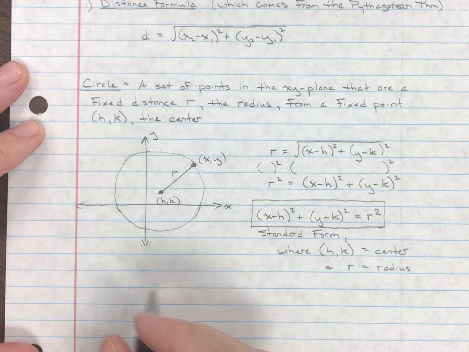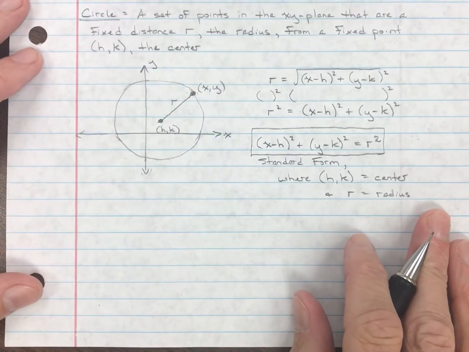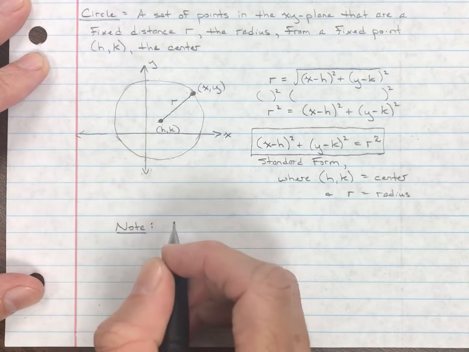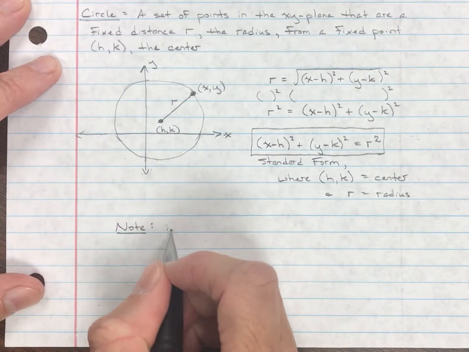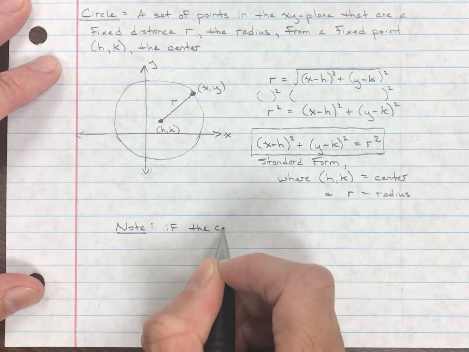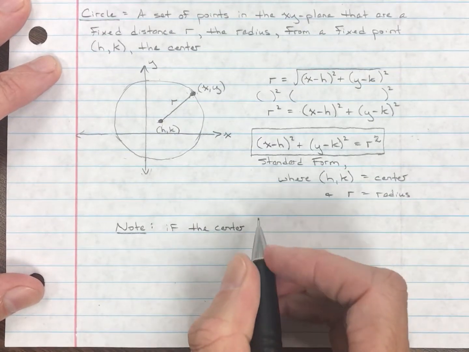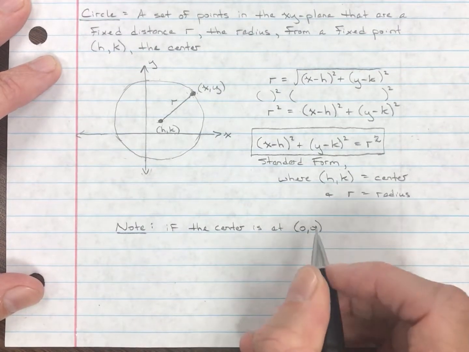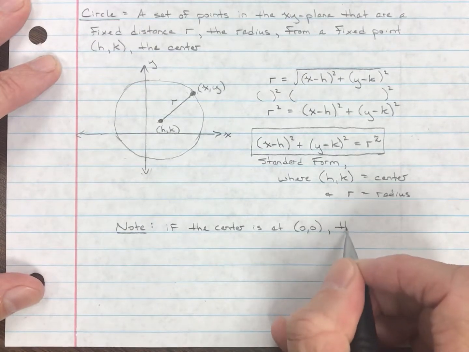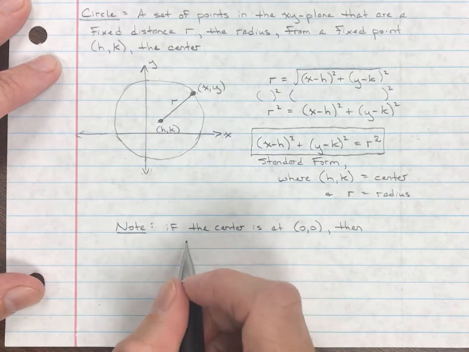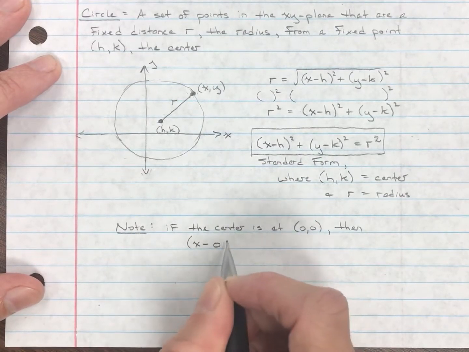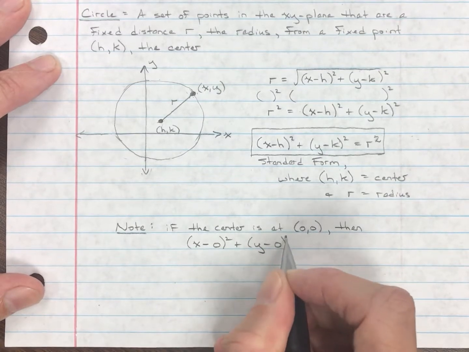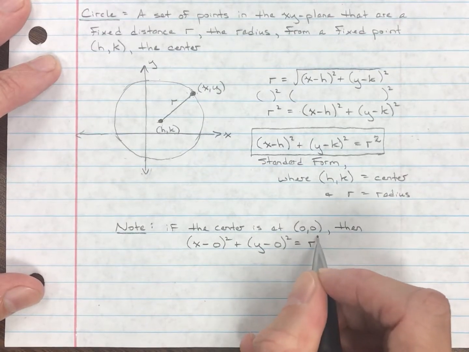Let's note one thing that's worth noting. If the center is at 0, 0, if the center is at the origin, then we have x minus the x coordinate of the center plus y minus the y coordinate of the center is equal to the radius squared.